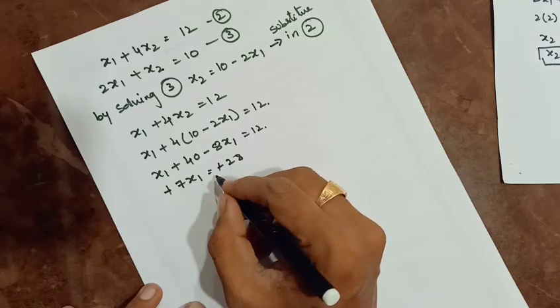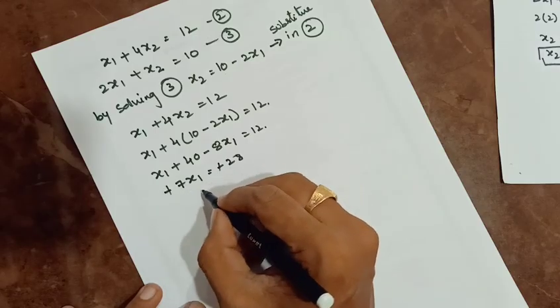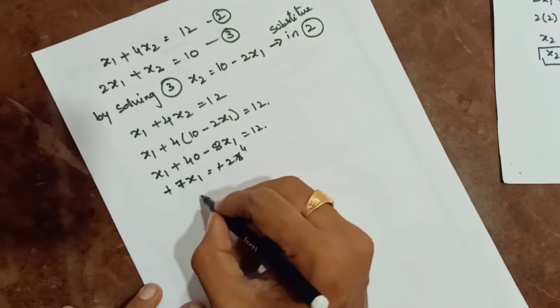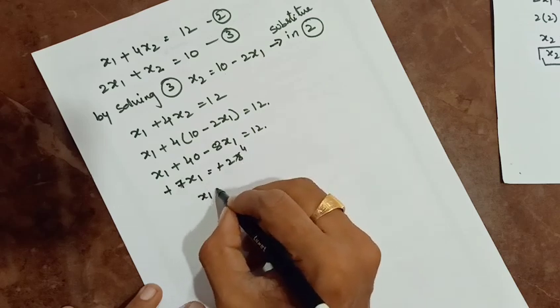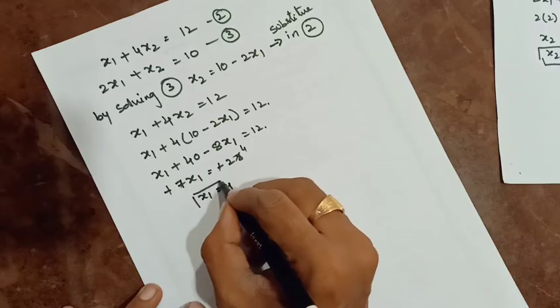The minus signs cancel, and 7 fours are 28, so x1 will be 4.